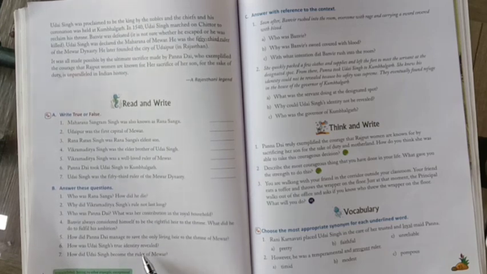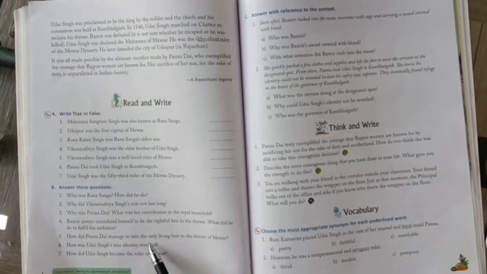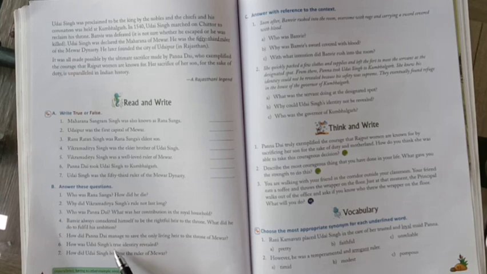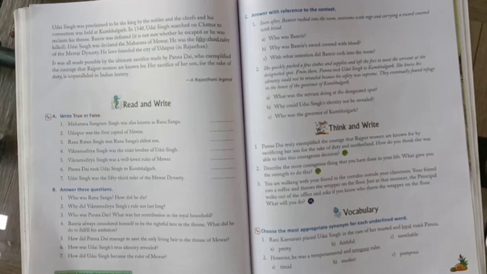How was Uday Singh's true identity revealed? Means how people came to know that Uday Singh, this young man, was actually the king of Mewar, right? You can simply write down that in the year 1539, a chieftain from Mewar visited Kumbulgar, and Uday Singh, at that time a young man, was sent to receive them, and he was introduced as a governor's nephew. But the way he behaved, the manner and the personality he carried, made a doubt in the chieftain's mind that this young man wasn't the governor's nephew.